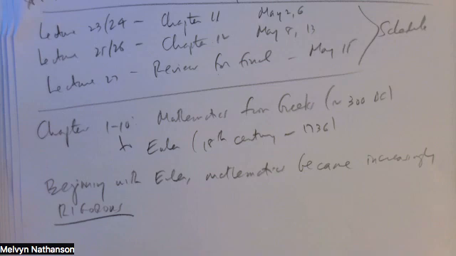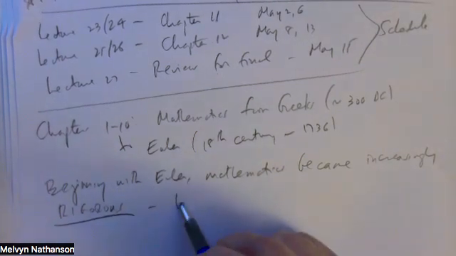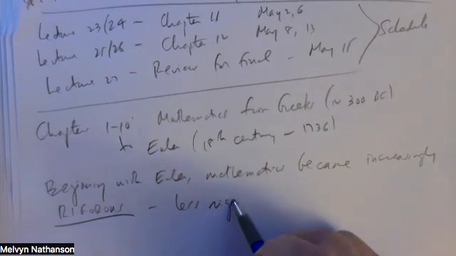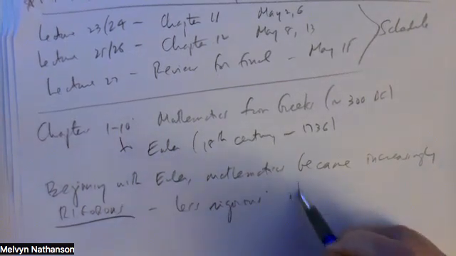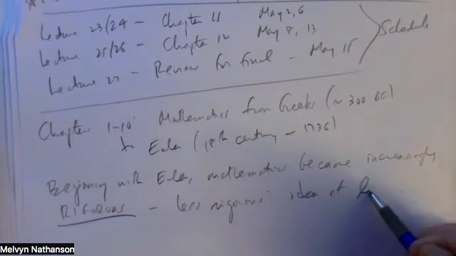But as mathematics developed, especially through calculus, more and more ideas came in that were somewhat vague. So what was less rigorous was the idea of a limit.